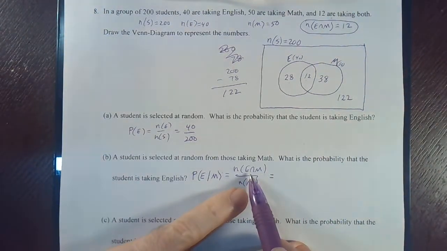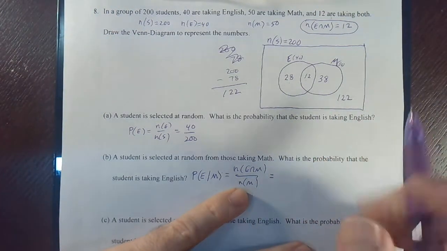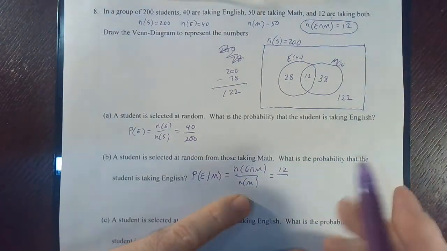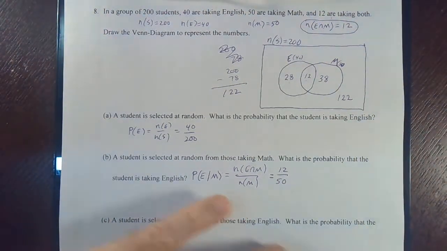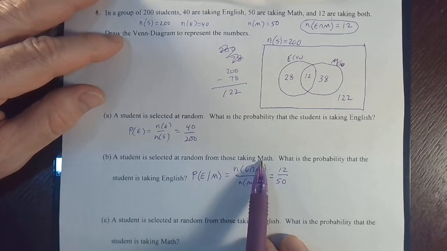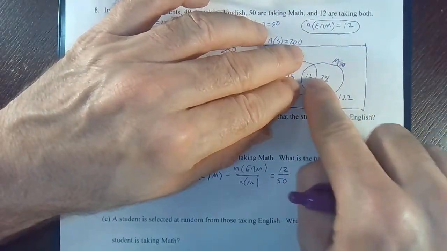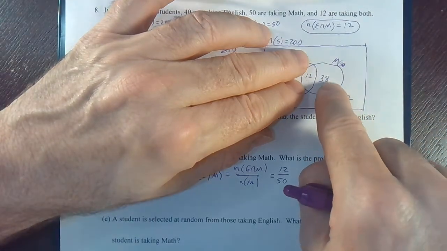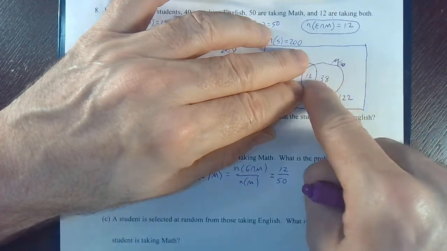All right, so how many elements are in E intersect M? That's the football shape. That's 12. How many elements are in the circle M? 50. That's the probability. And if you think about it, if you're given that the person chosen was in the math group, that means it's in this circle. How many of them in this circle out of 50 are taking English? Not the 38, but these 12 are. So it's 12 over the number in the whole circle, which is 50.